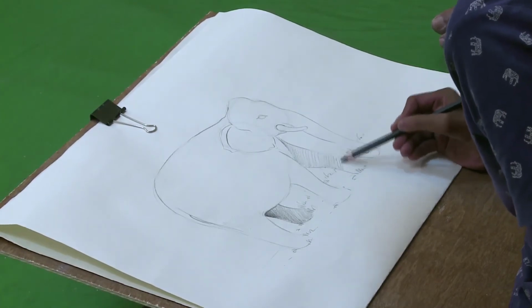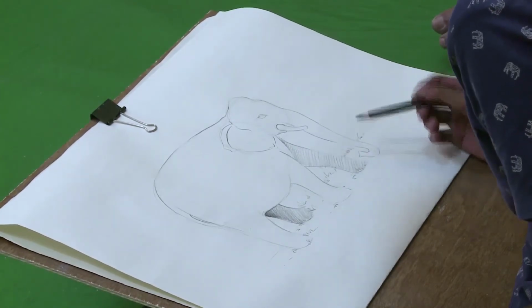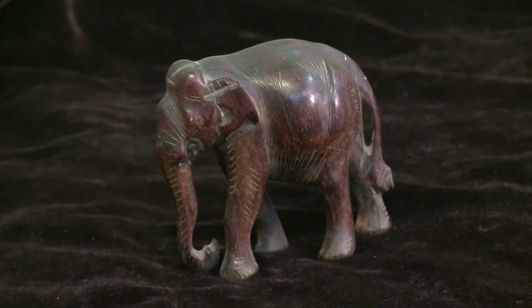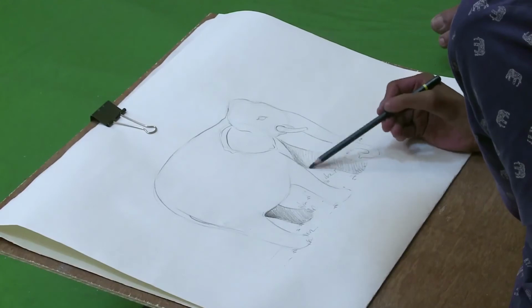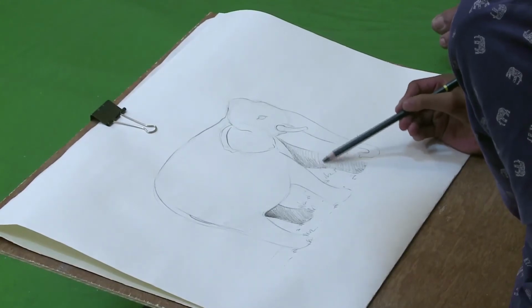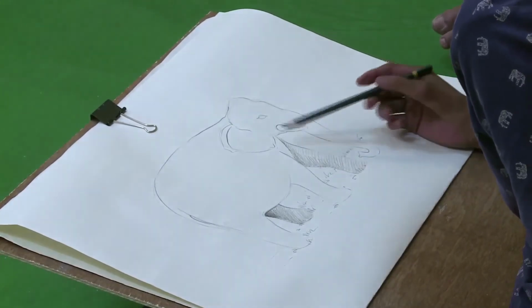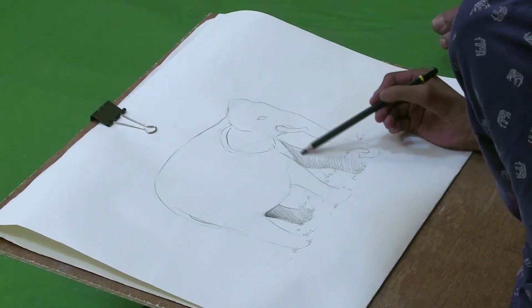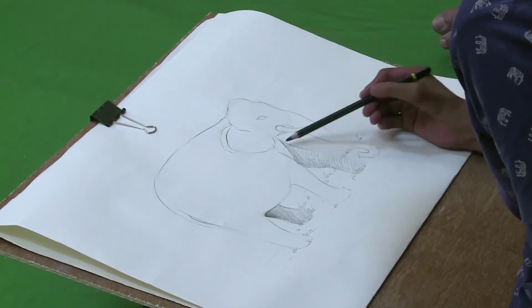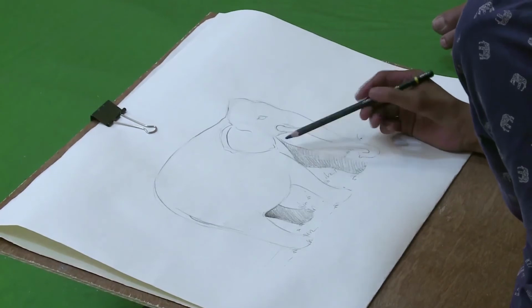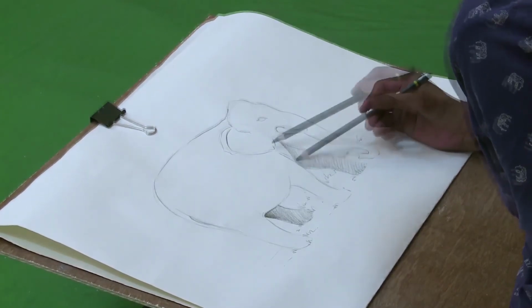Again, the leg in the back side, in the front part also under shadow, and this also gives a sense of perspective. The depth is created by this kind of shading.